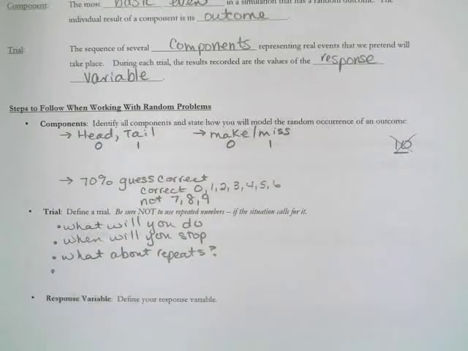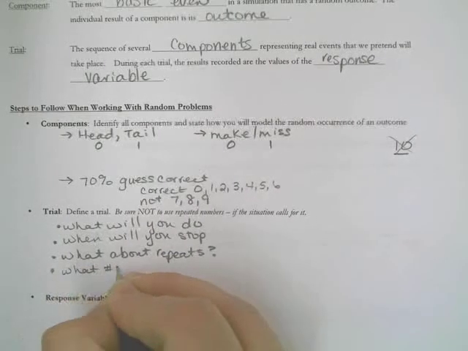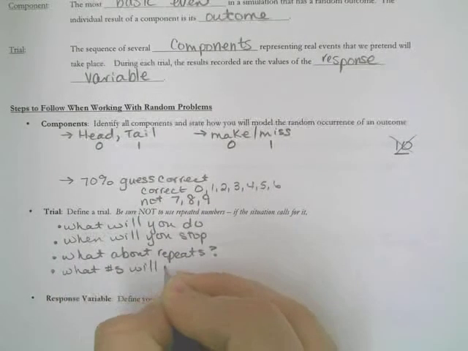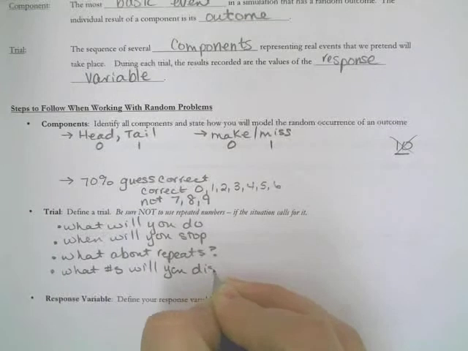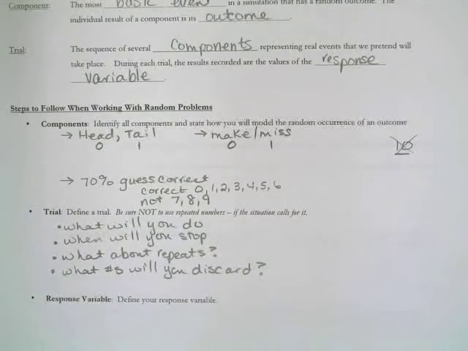If I'm only looking at numbers 1 through 25, you have to state what you're going to do with numbers 26 through 99. So if there's numbers that don't fit into your simulation, you have to say which ones you will throw away. What numbers will you discard? And this may not make sense right now, but after we do 1 or 2 simulations together, and then you're doing some in the class, I think it will make more sense.